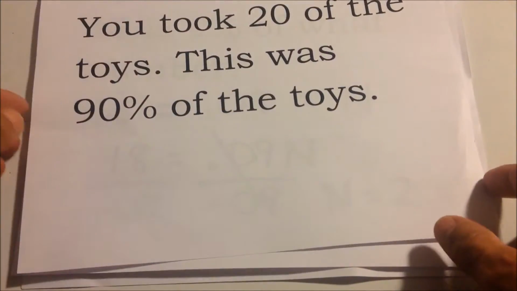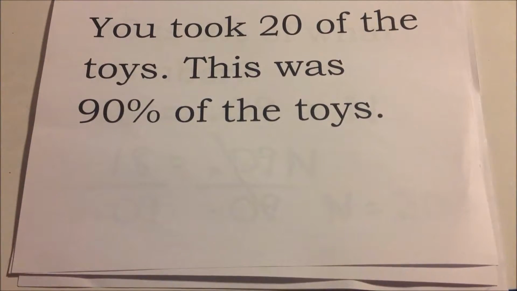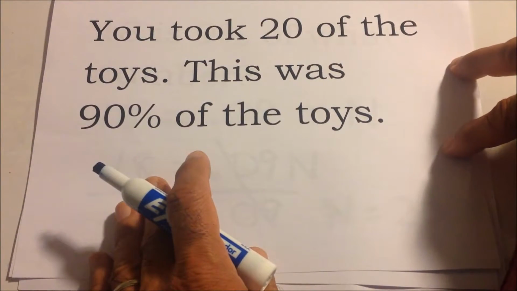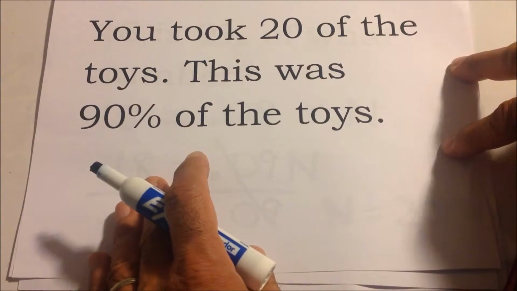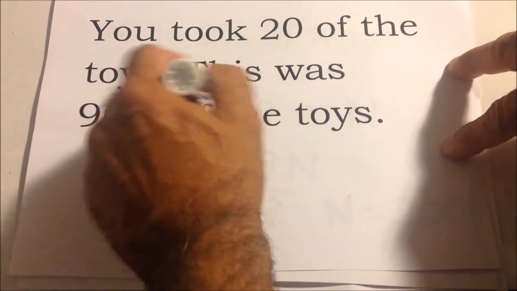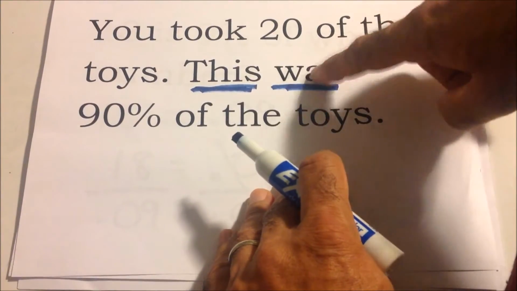Let's do a word problem. Let's say you took 20 of the toys. Whatever the toys were, you took 20 of them. This was 90% of the toys. So how many toys were there? You took 20 of the toys. So what is this? This was also means is.